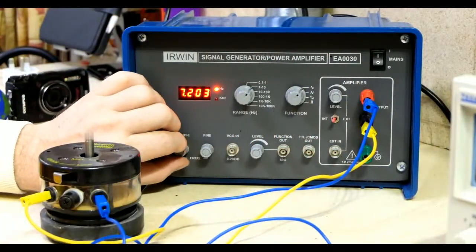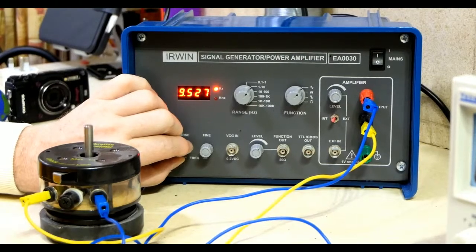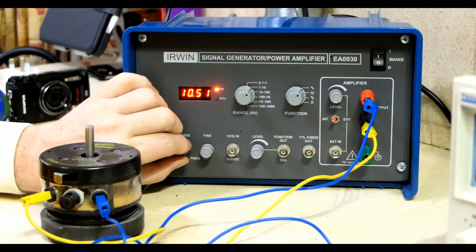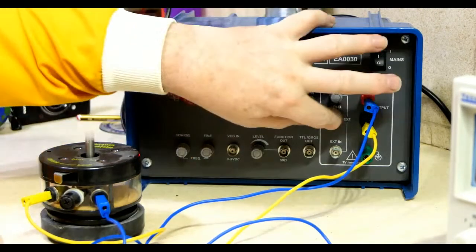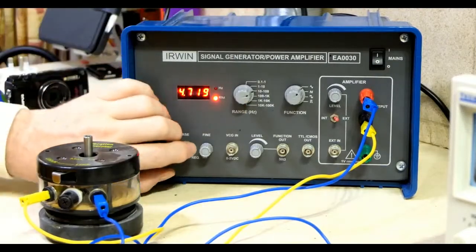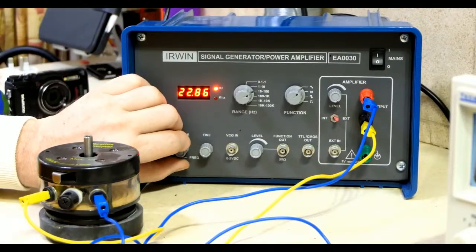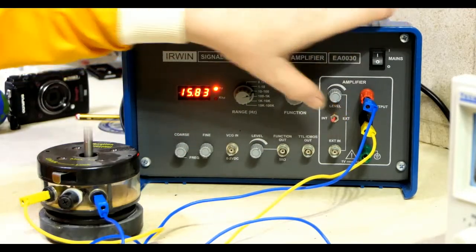And what I'm going to do is I'm going to turn this up. This is only 8 hertz, 10 hertz. So it's pretty low at 10 hertz. Let's go up to the second level. So let's carry on at around about 10 hertz, about 15.